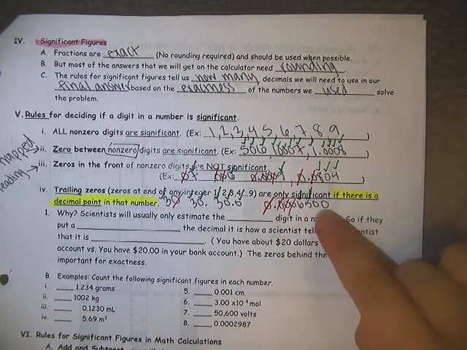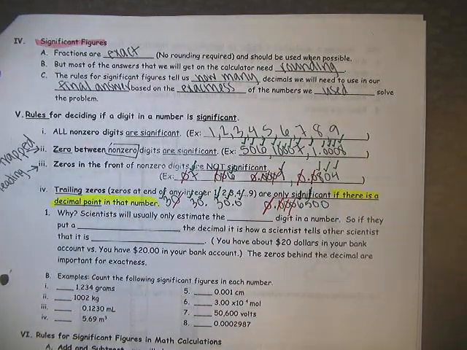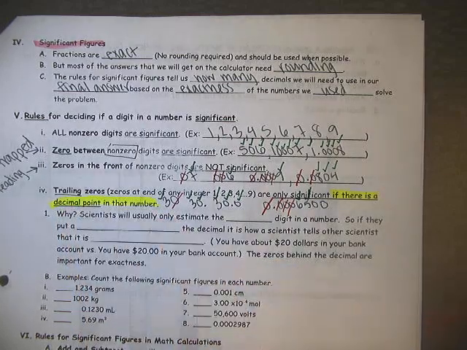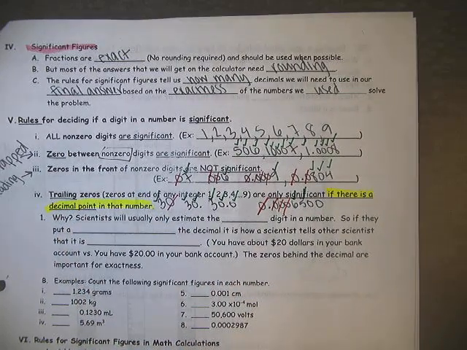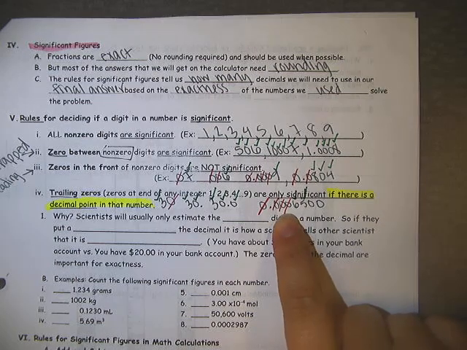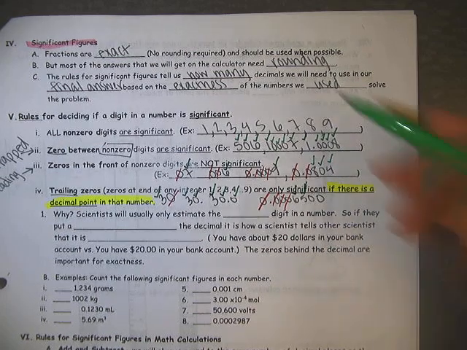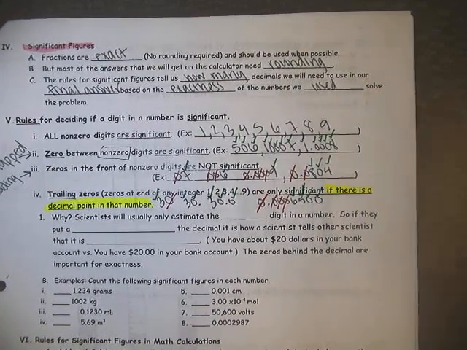And then I have these trailing zeros at the end. So if you are in the trailing 0 asking the question, is there a decimal point in that number? Yes or no? In this number? Yes. So if there's a decimal point in that number, then the trailing zeros are significant. So we have the 0 and the 0.